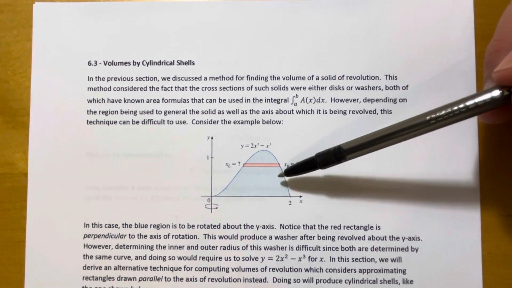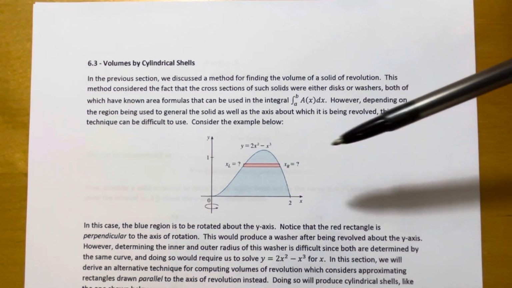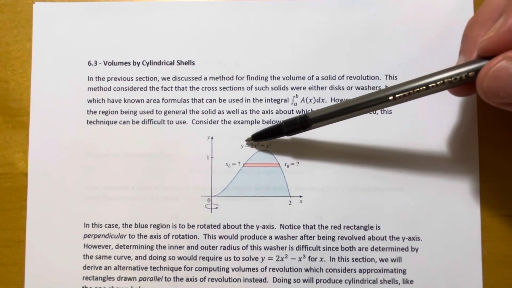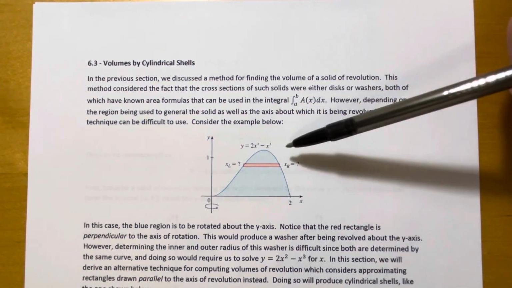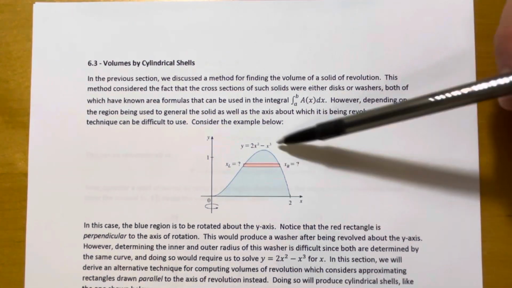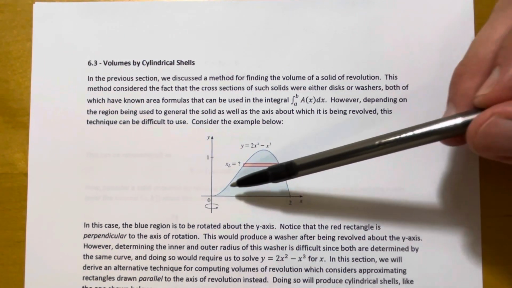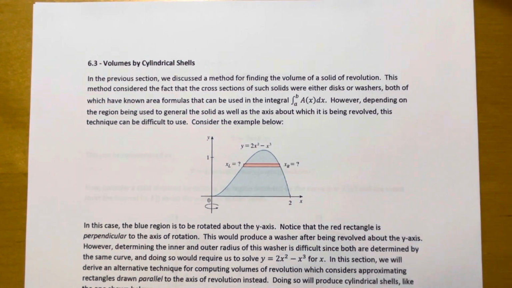So what I'm looking at in this picture is a region bounded by this function up here, y equals 2x squared minus x cubed. And we're thinking of it as bounded by that curve and the x-axis, I should say. So this blue region right here. We want to rotate that around the y-axis to obtain a solid of revolution, and then what we want to do is find the volume of that solid.